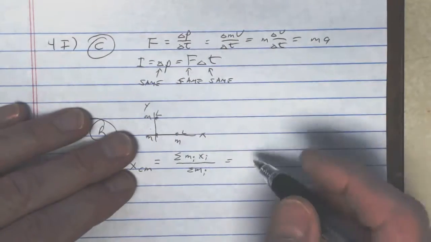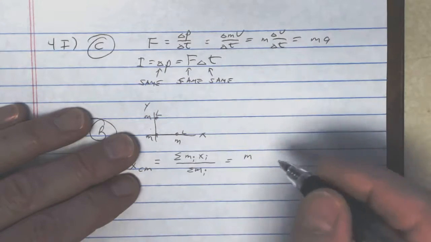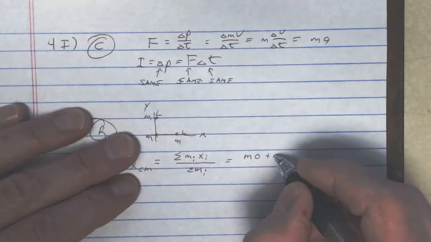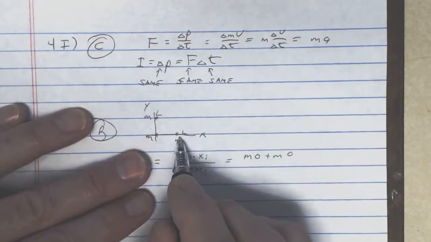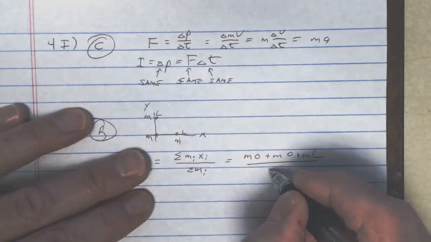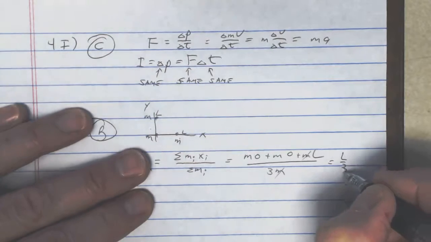Let's call this mass 1. Well, they all have the same mass, so I'll just write a little m for that. But its x component is 0. The x component of this one is also 0. The x component of this one is L, divided by the sum of the masses, which is 3m. The m's cancel, and so you're left with L over 3.